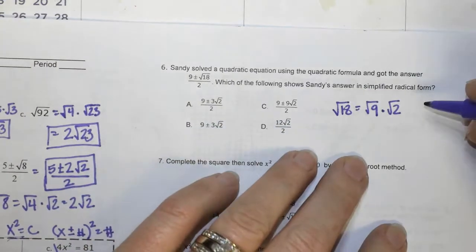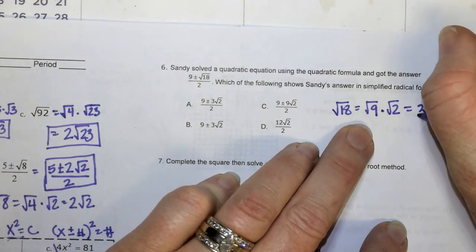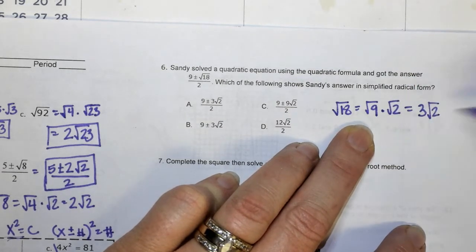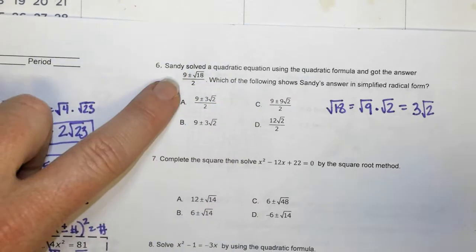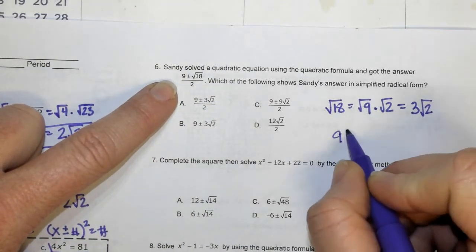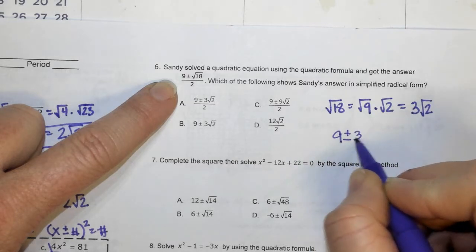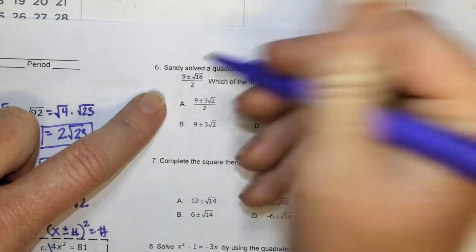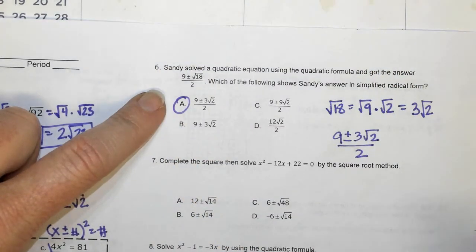So now when I take the square root of 9, I get 3, and I'm going to leave the 2 inside the square root. So that means my equation, when I simplify it, would be 9 plus minus 3 square root of 2, all divided by 2. So it's going to be A.